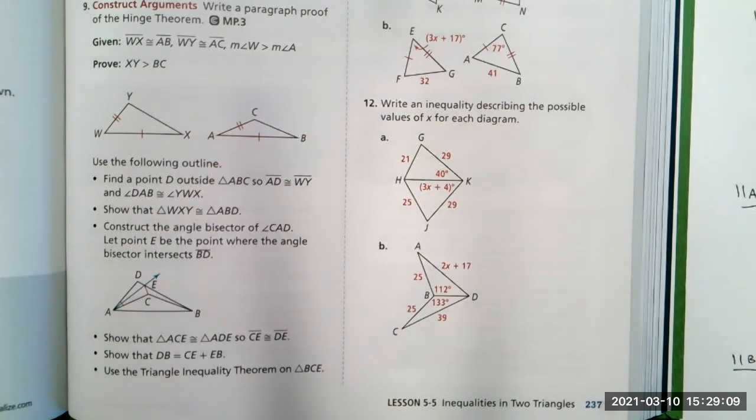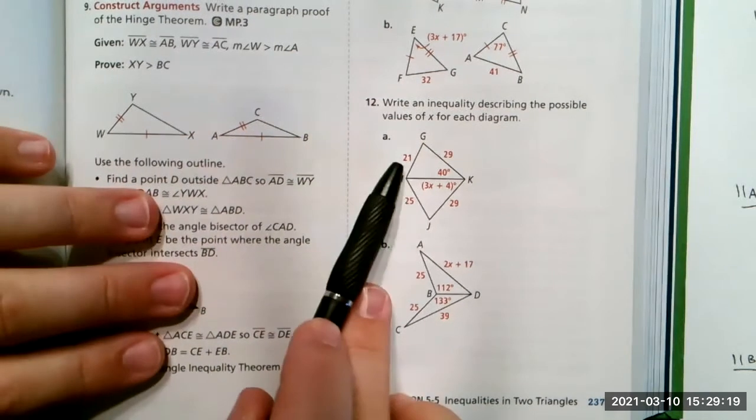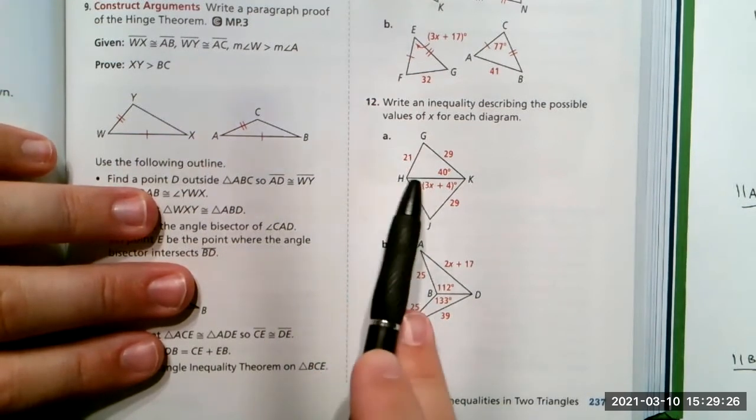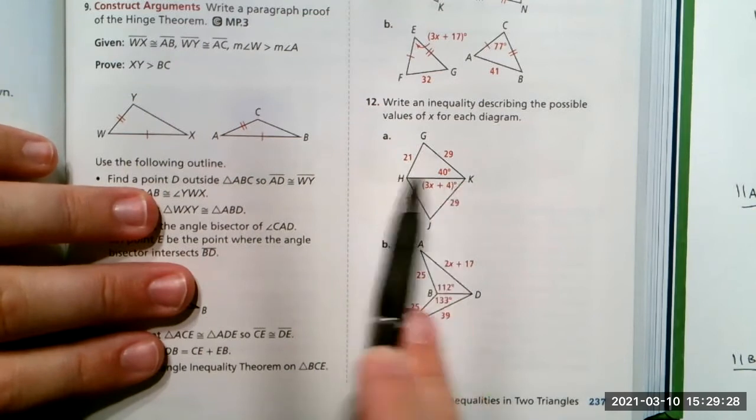I hate using the word tricky because I don't want you to think they're trying to trick you. They're just trying to test you to make sure that you know what you're looking for and you can derive the correct information. So I said at the beginning that this side is not congruent with this side, but what do you notice about the third side of the triangle that we never talked about? Those two triangles are sharing that side.